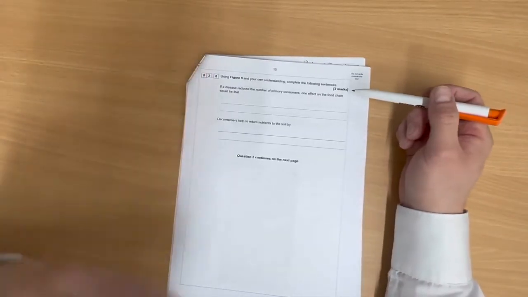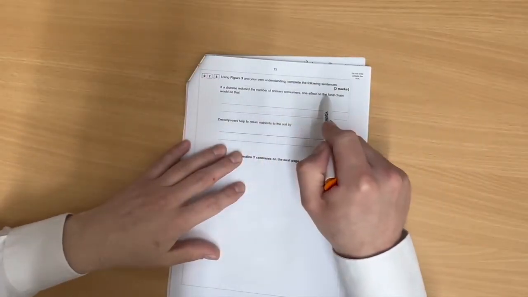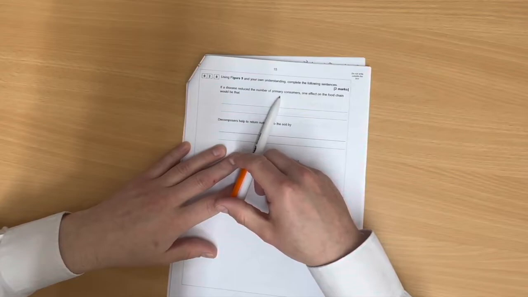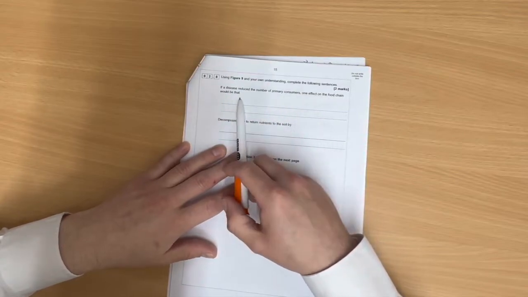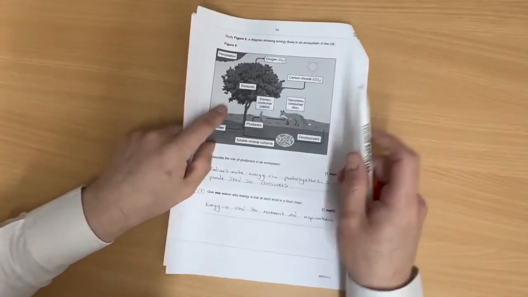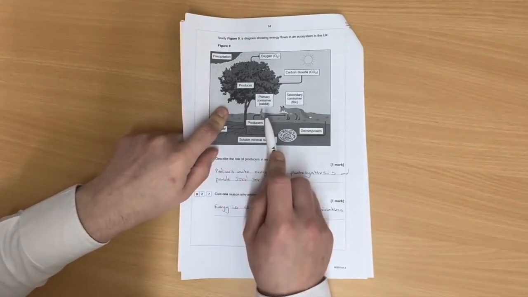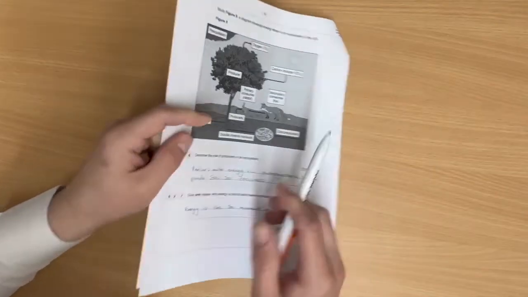Alright, your own understanding, complete the following sentences. If a disease reduced the number of primary consumers, one effect on the food chain would be. So we're either going to have more producers because there's less rabbits eating them, or less foxes because there's less food for them.